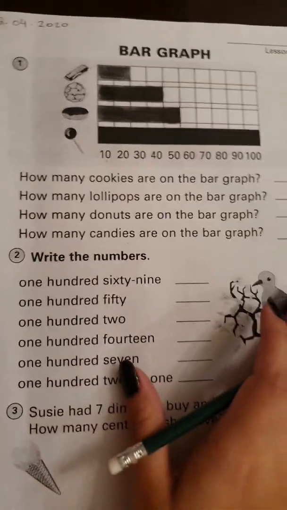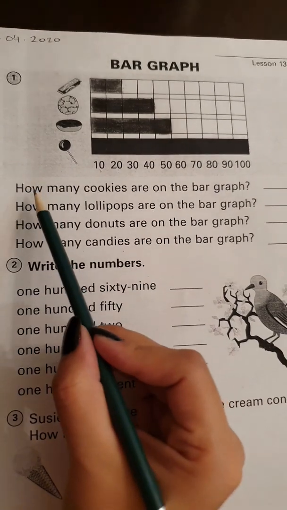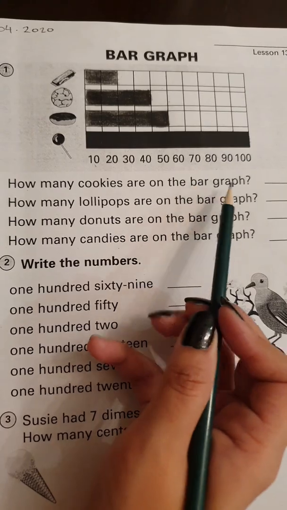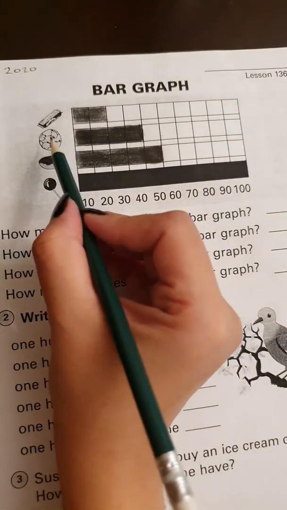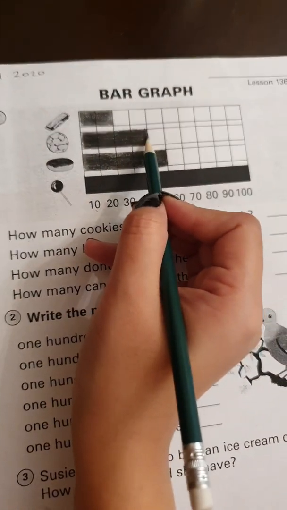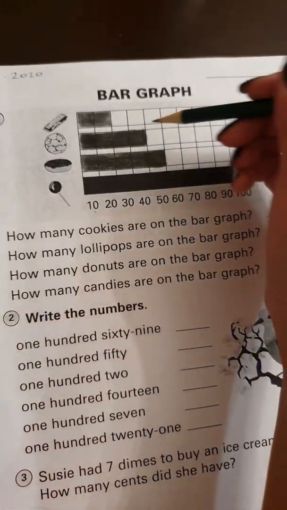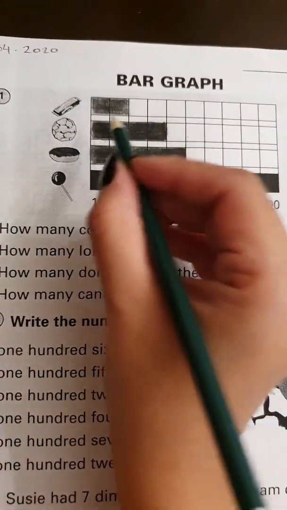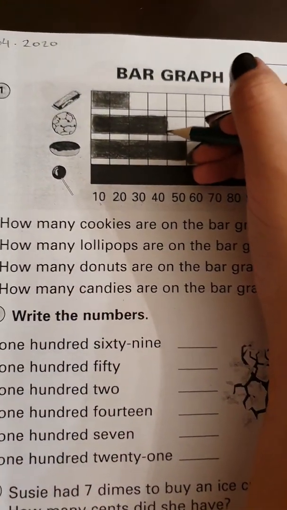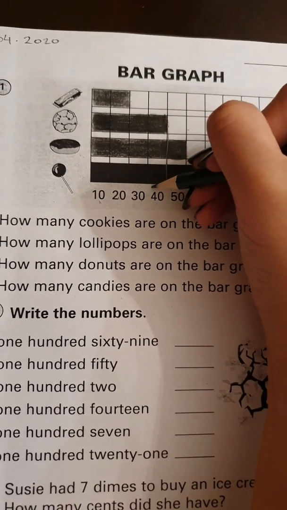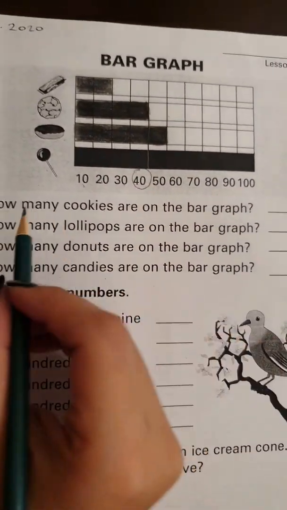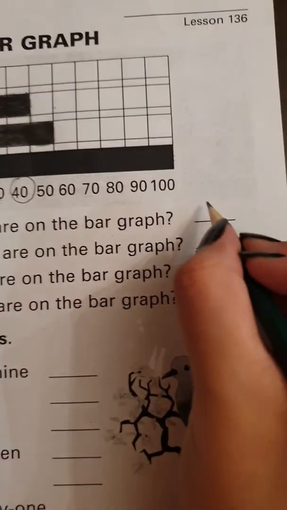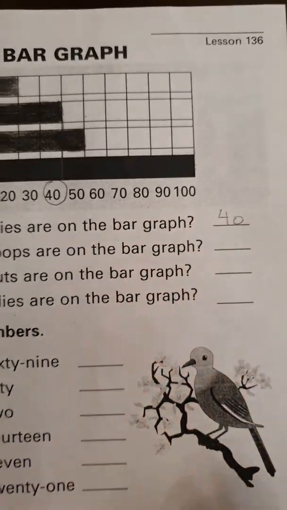Guys, now let's start reading the first question. Put your finger on the first question. It says, how many cookies are on the bar graph? Now, what do we have to do? We need to look at the cookie and we need to look at this rectangular bar and we need to see till where it is going. So let's see. This is our cookie and this is our rectangular bar. It goes till here, which is 40. How many cookies are on the bar graph? We have 40 cookies on the bar graph.